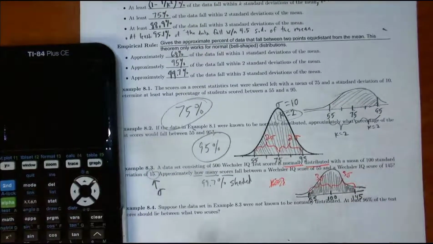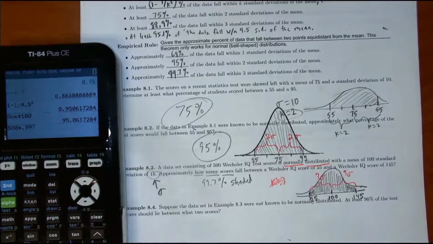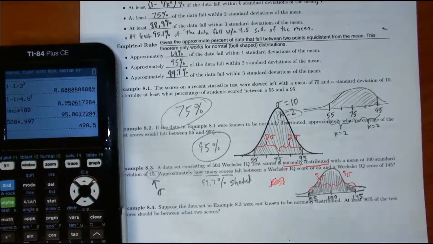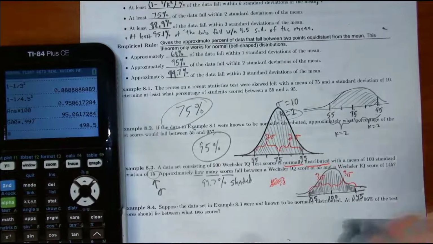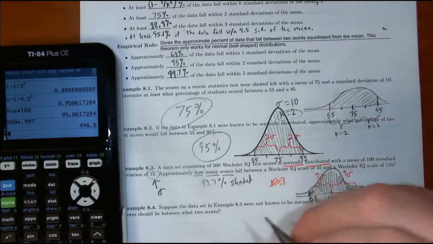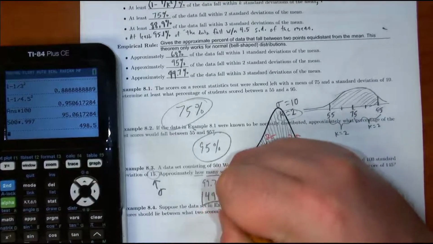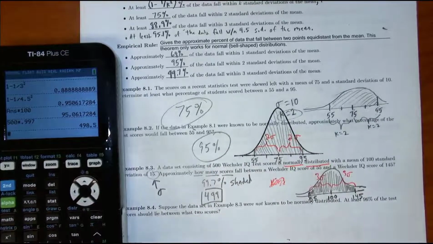So let's see. 500, now to multiply by a percent, you put it in decimal form before you multiply. So times 0.997. Of course, I probably need to round this to the nearest whole number, 499, if we round to the nearest whole number.